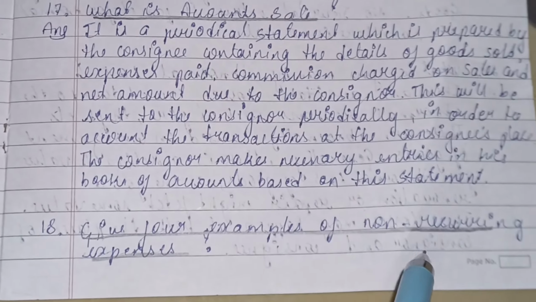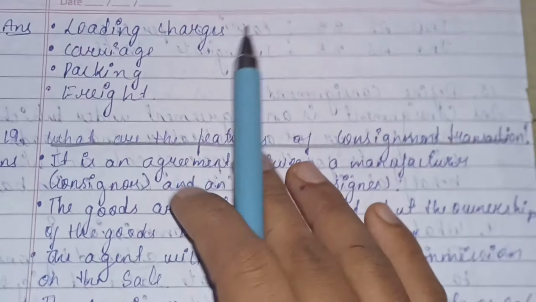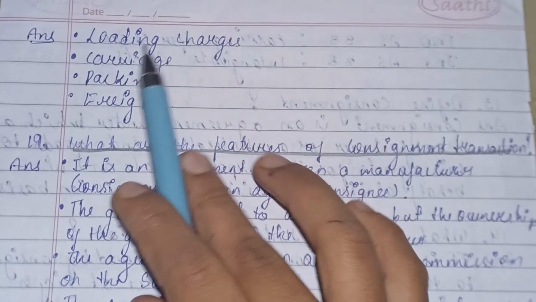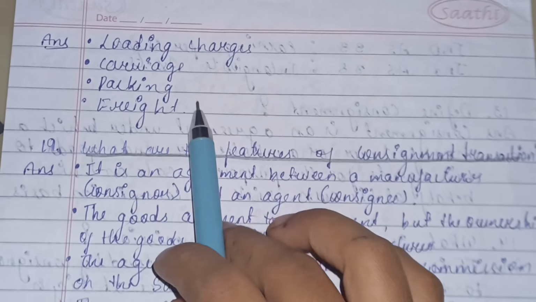Give four examples of non-recurring expenses. Non-recurring expenses are loading charges, carriage, packing, freight.